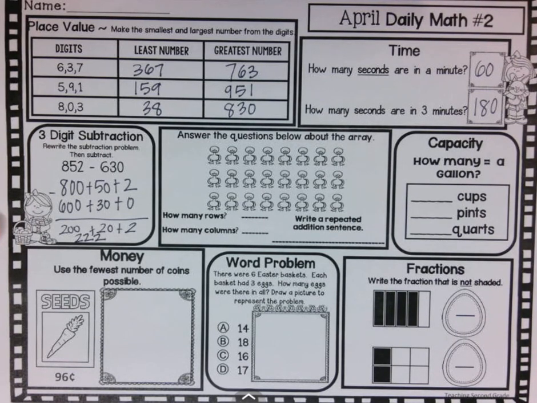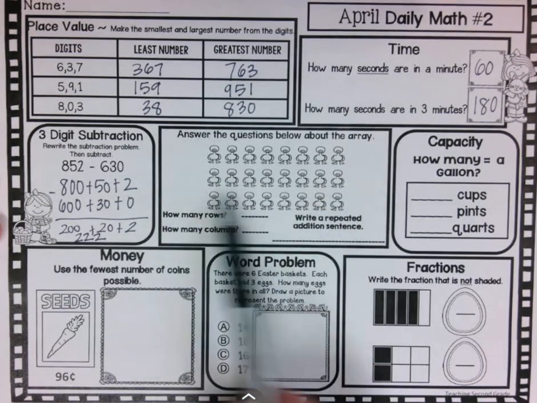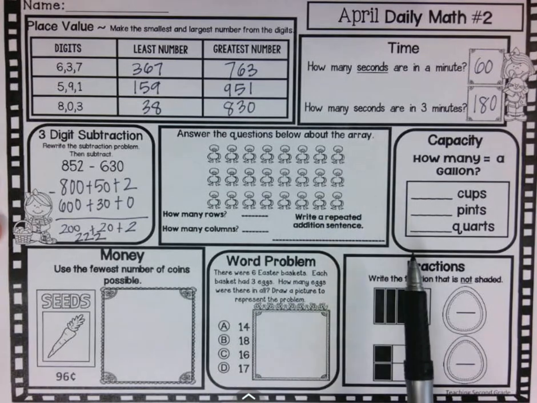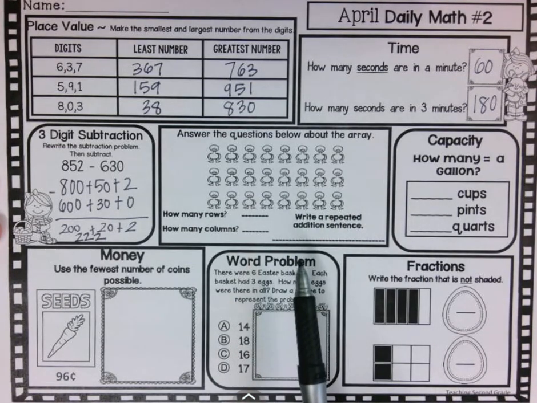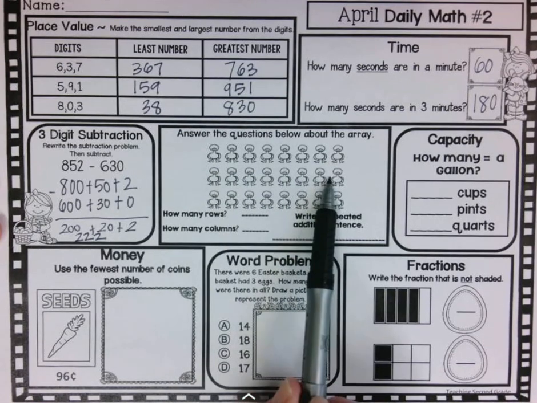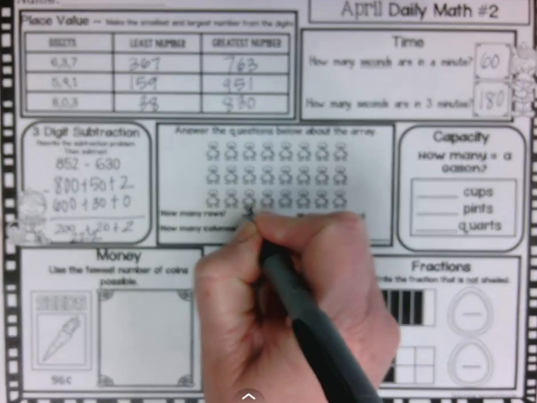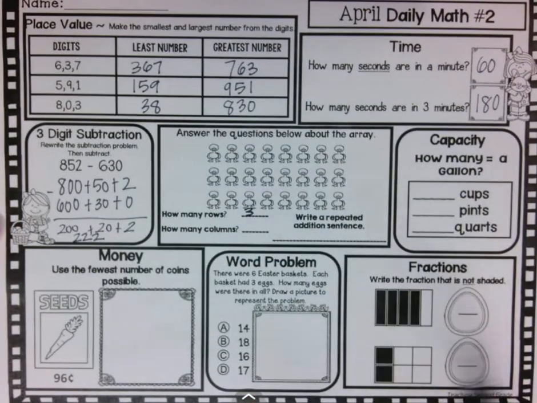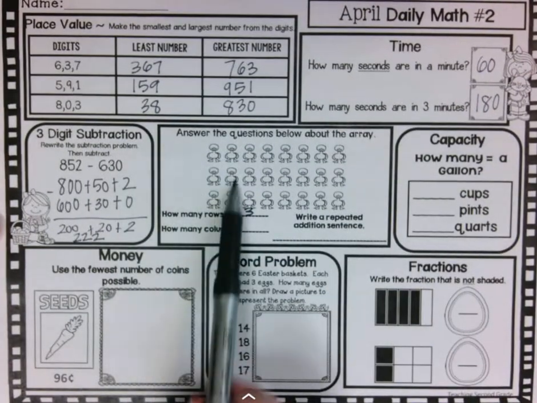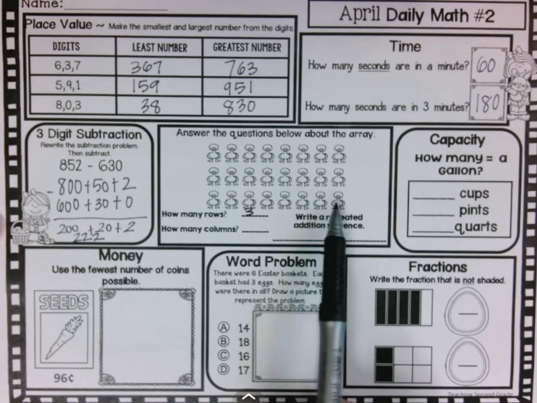Answer the questions below about the array. How many rows are there? Rows are these. A row, a row, a row. A row goes across, a column goes up and down. So how many rows are there? There's 1, 2, 3. There are 3 rows. How many columns are there? 1, 2, 3, 4, 5, 6, 7, 8.